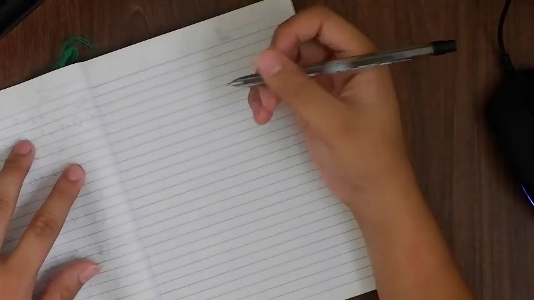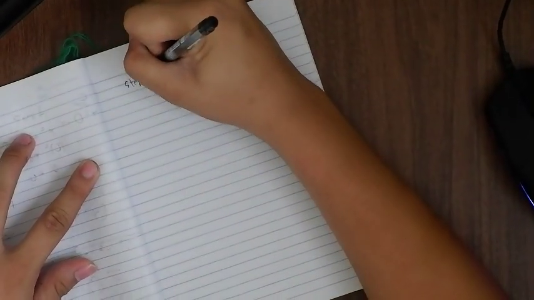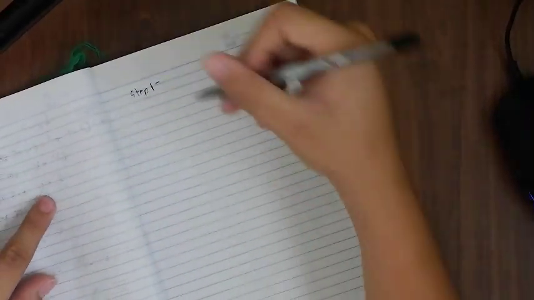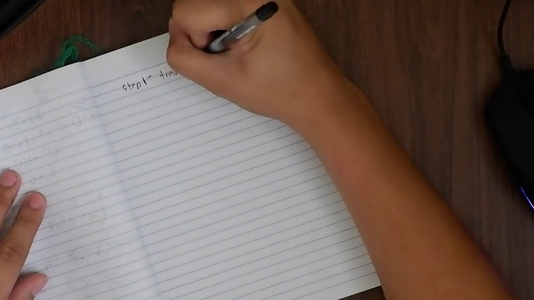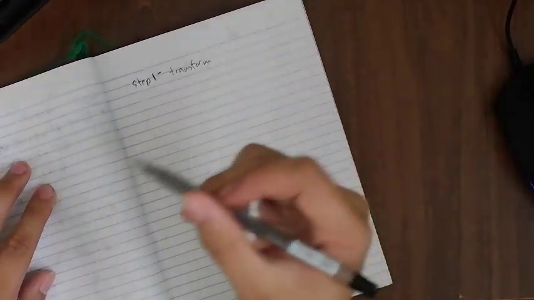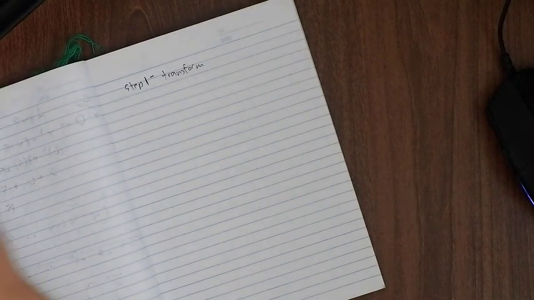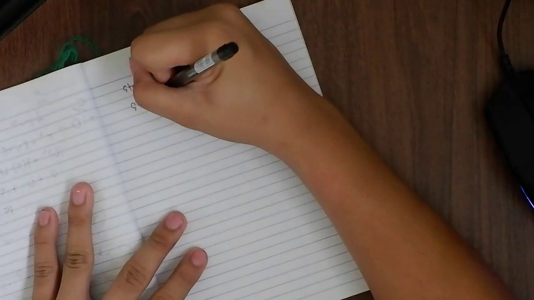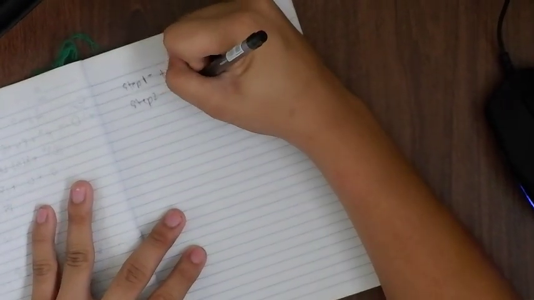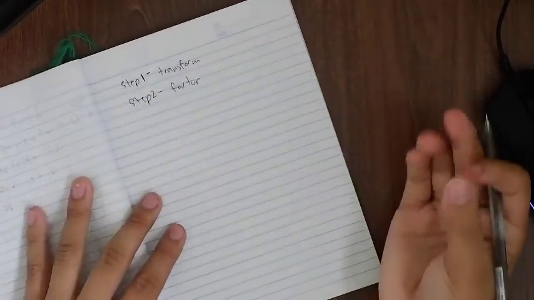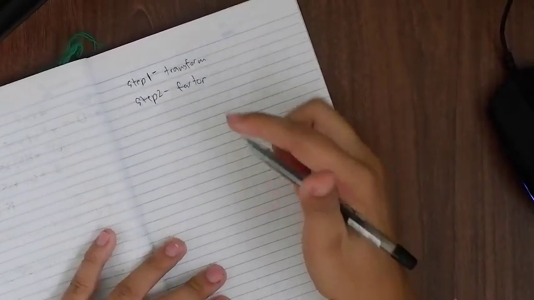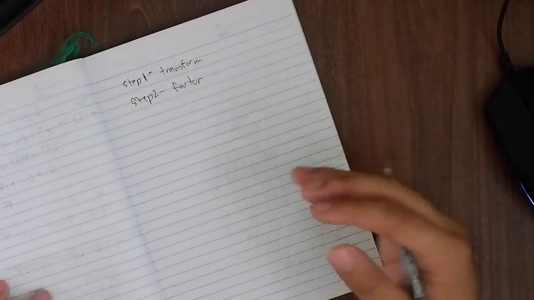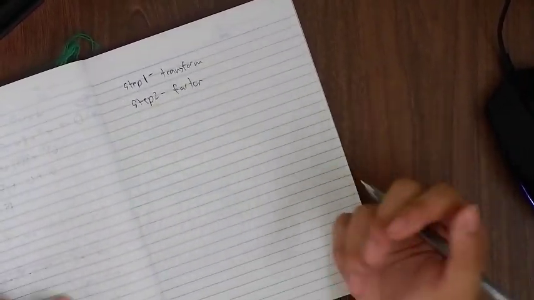So, to summarize, ang ginawa natin is step 1, transform, because nag-transform tayo mula function into equation. Next is step 2, factor, kasi nag-factor tayo para makuha yung solution, or what we can also call coordinates.